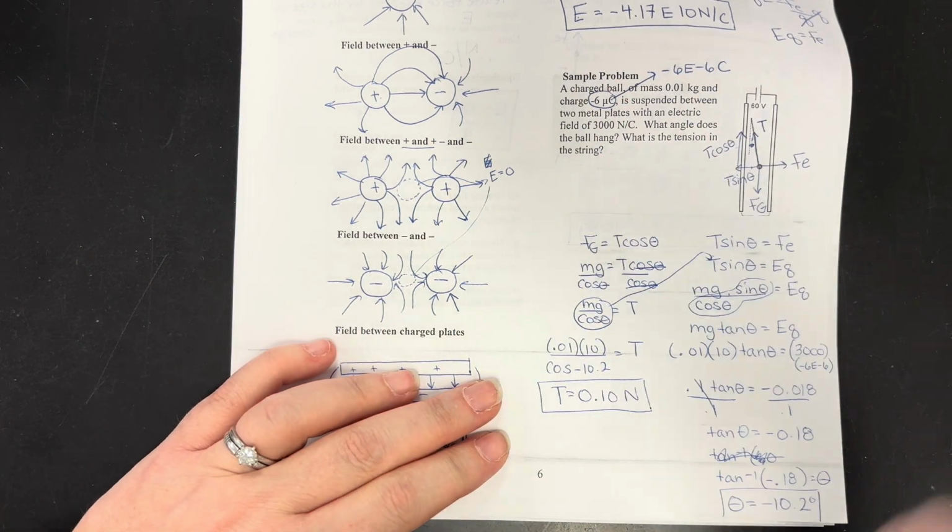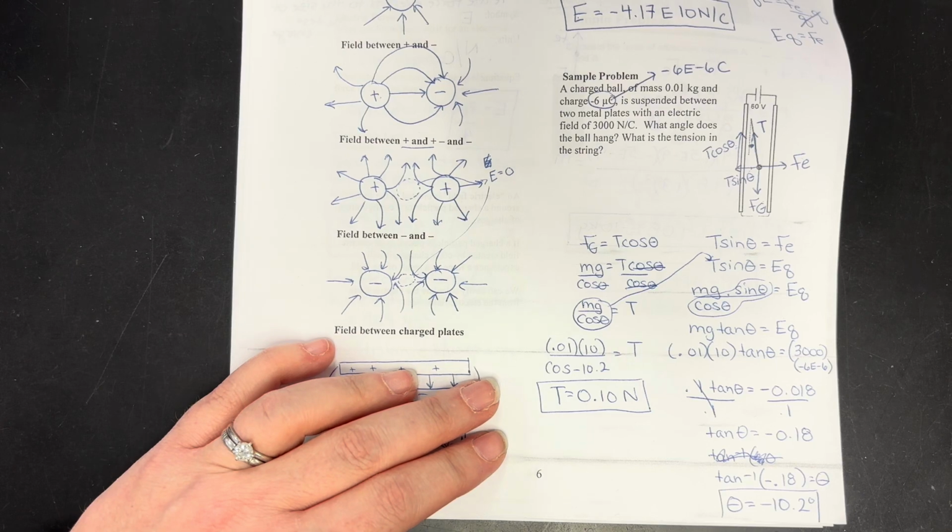That's certainly as tough as it's going to get. But hopefully you can use this to work on that homework question that looks very similar to that.